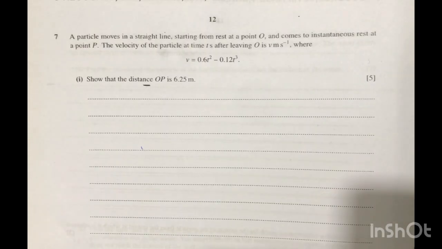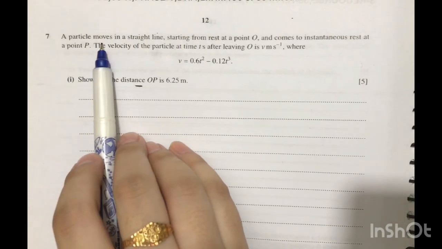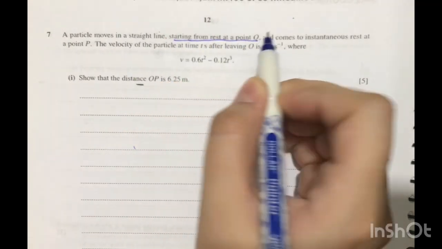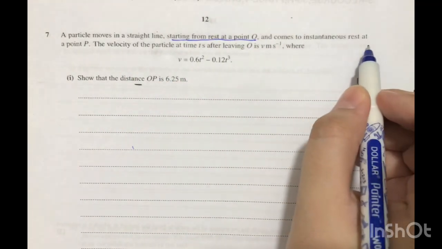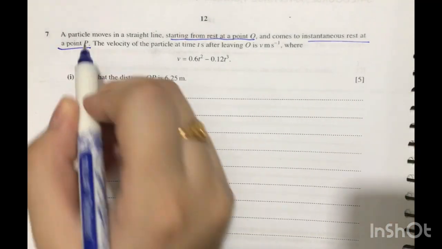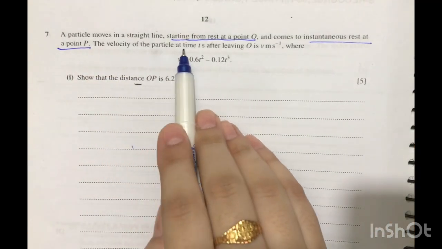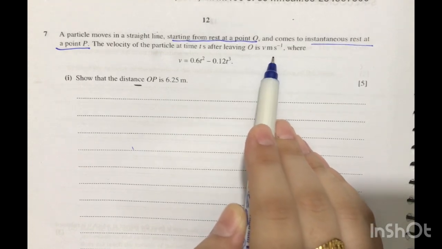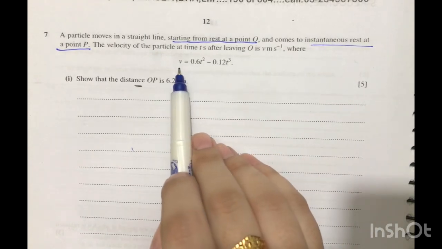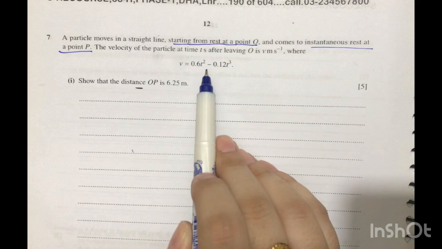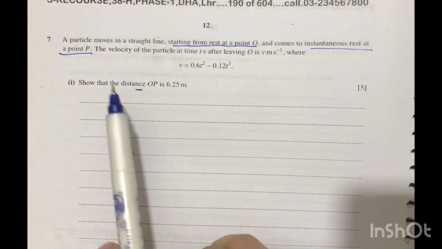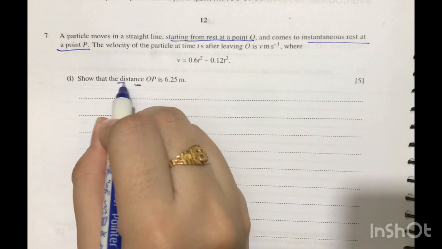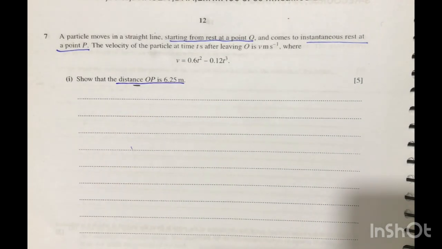On to question number 7. A particle moves in a straight line starting from rest at O and comes to instantaneous rest at P. The velocity of the particle at time t seconds after leaving O is v meters per second, where v is equal to 0.6 t squared minus 0.12 t cubed. Show that the distance OP is 6.25 meters.